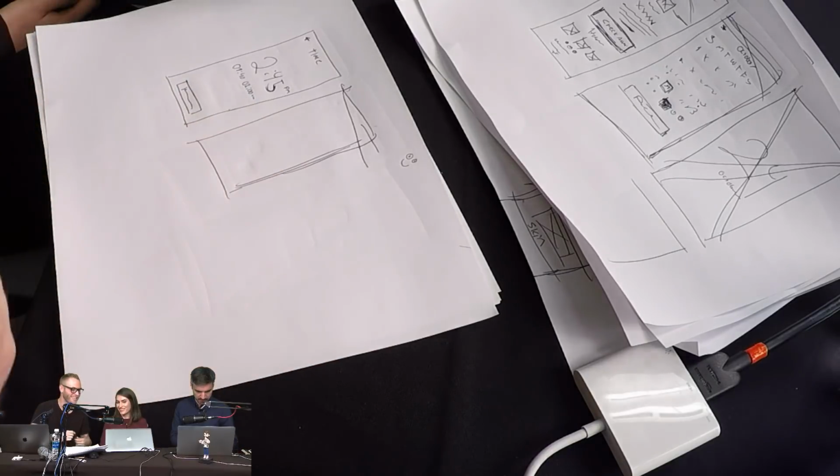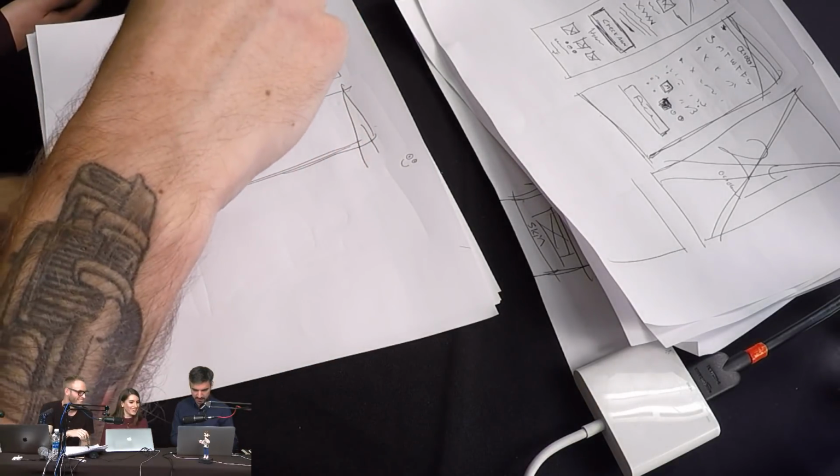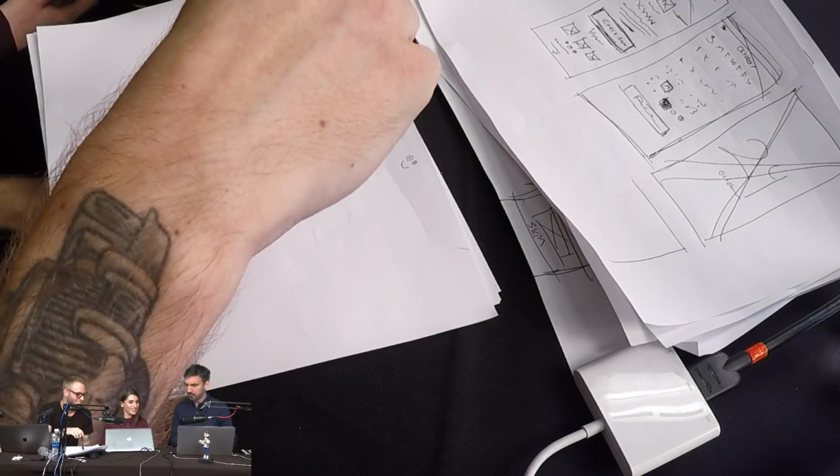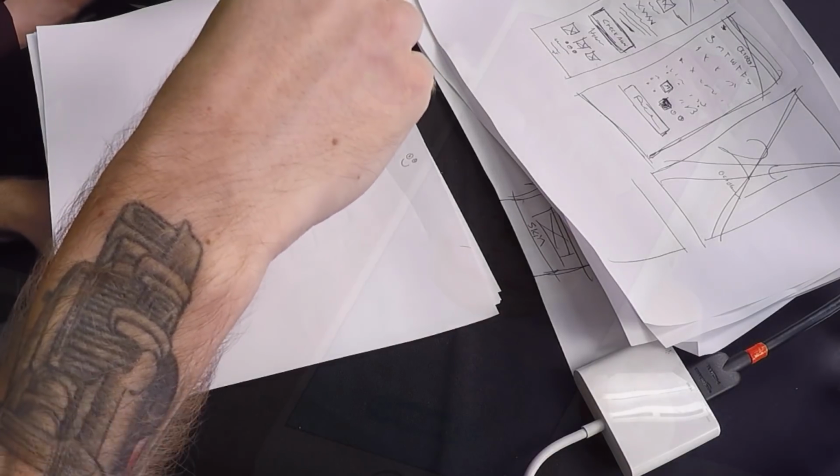Okay, and I'm checking because I think we received more prototypes, so I'm checking them now. Ooh, cool. I need to have a look before.